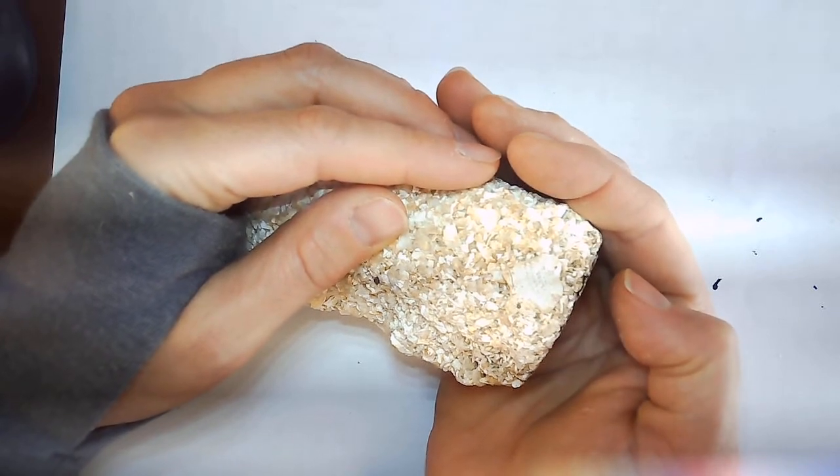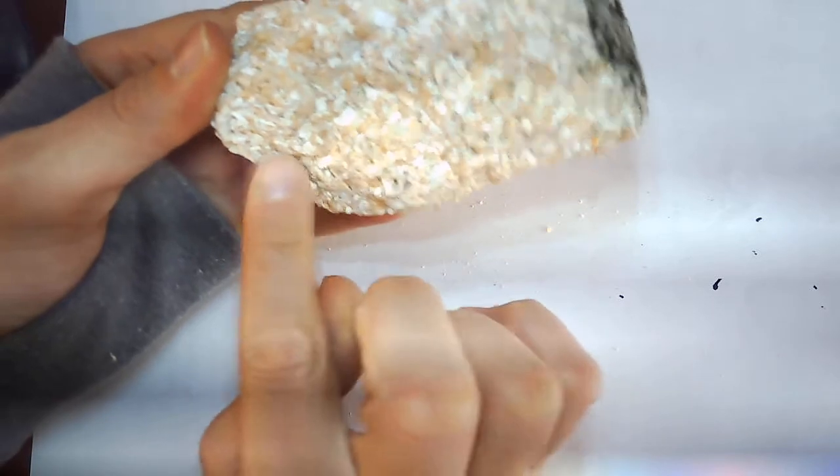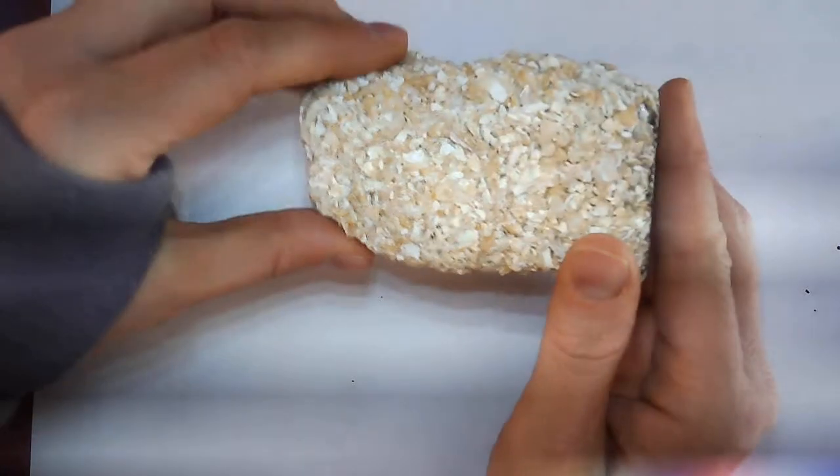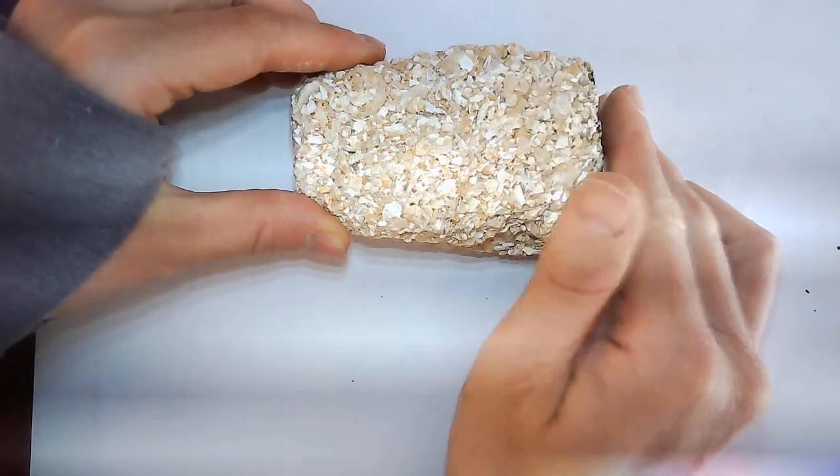Can you tell what that is? If you can't, I'll let you know. That is a piece of a seashell. All of these are little tiny pieces of seashells. So hopefully that will help you determine if that is crystalline, bioclastic, or clastic.